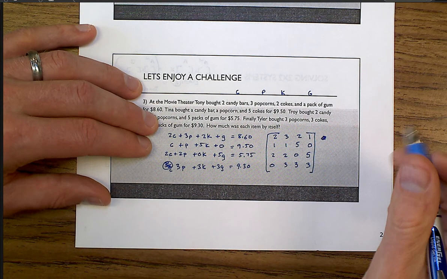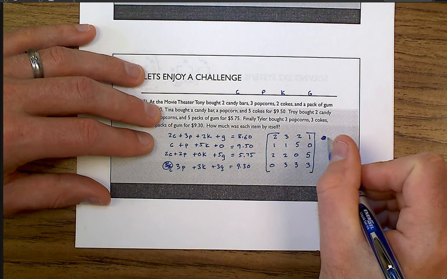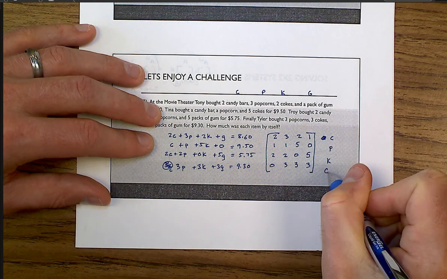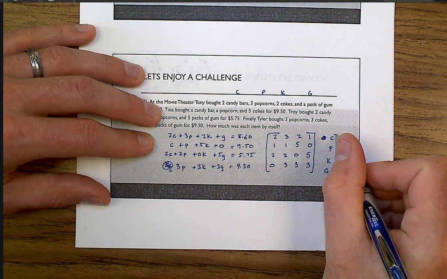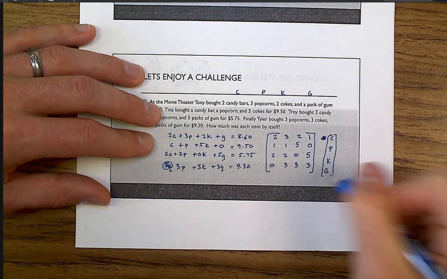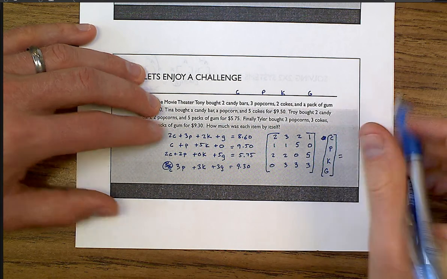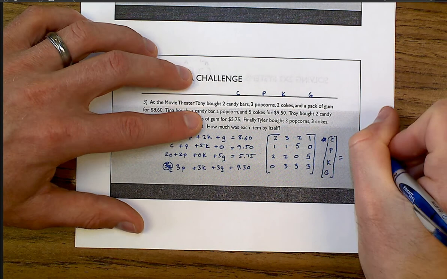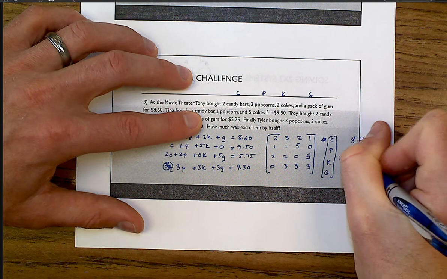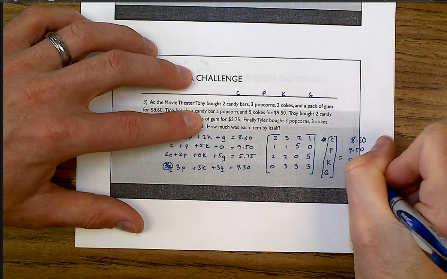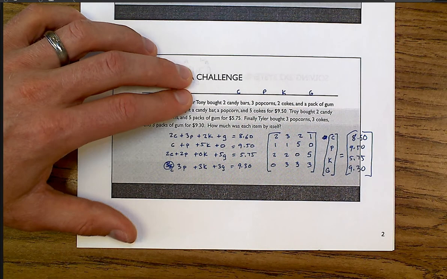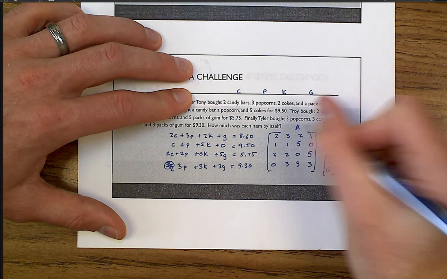I'll use the letters I used: C, P, K, and G. That's going to be my variable matrix. And that's going to equal my answer matrix, which is 860, 950, 575, and 930. Okay, so if I asked you to write that down, that's what it would look like. This is going to be my matrix A, this will be my matrix B. I want to solve this.